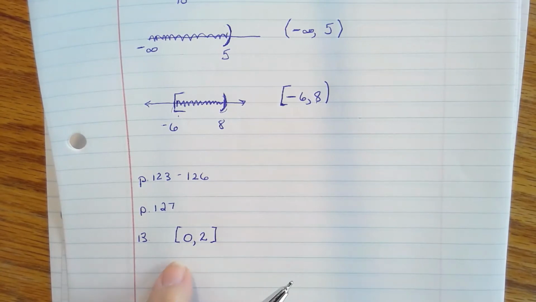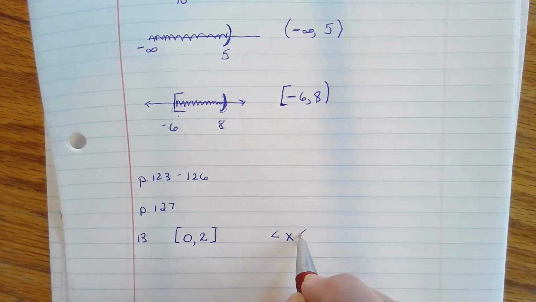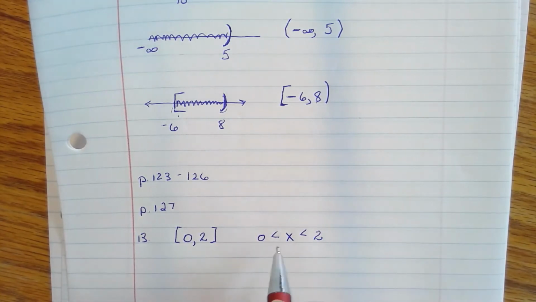Now, to write it as an inequality, which is what the second part is, when you want to write between two numbers, think of x as being between. It's between, with two less than signs, 0 and 2. The 0 is included, so I put it less than or equal to, and the 2 is also included with the bracket, so I put a less than or equal to.